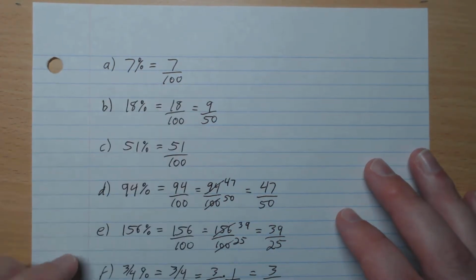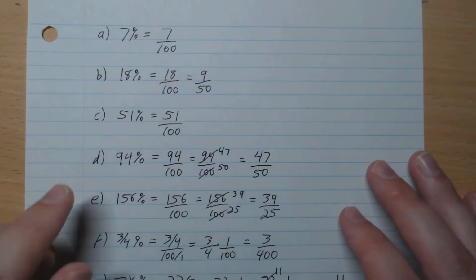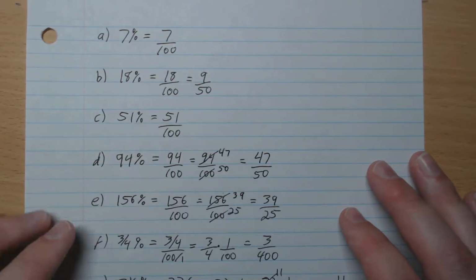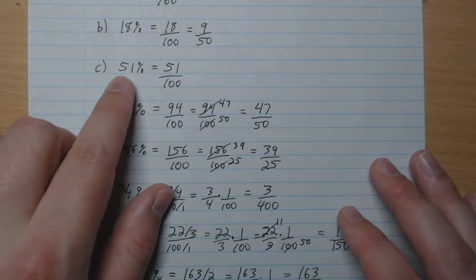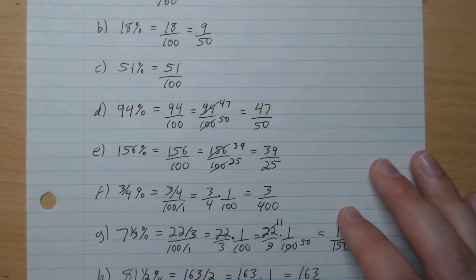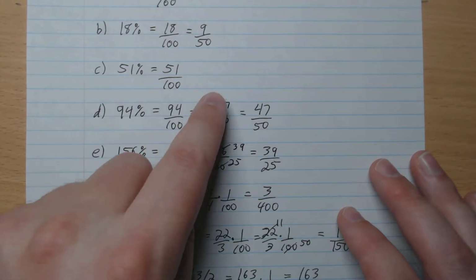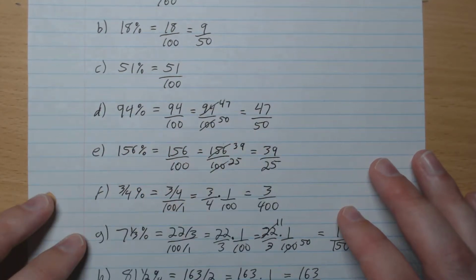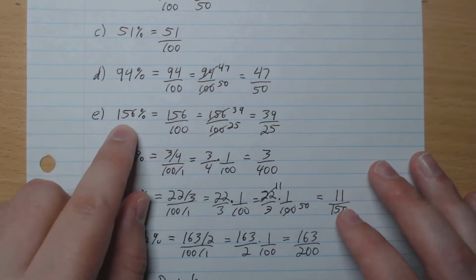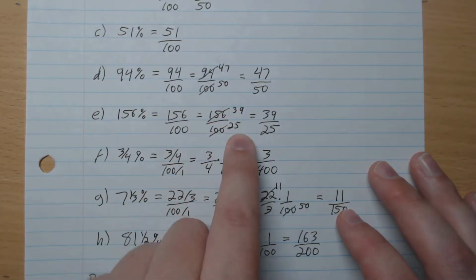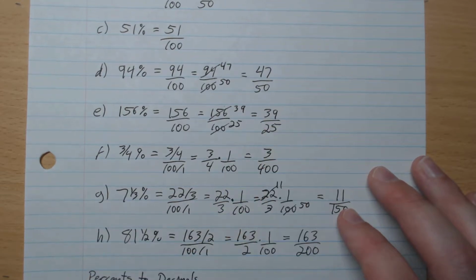7%, 7 over 100, can't be reduced anymore. 18%, 18 over 100, reduces to 9 over 50. 51%, 51 over 100. 94%, 94 over 100, reduces to 47 over 50. 156%, 156 over 100, reduces to 39 over 25, so that is our fraction.